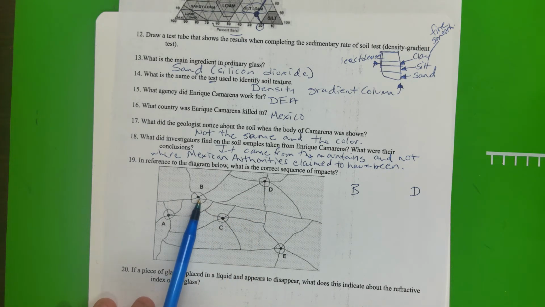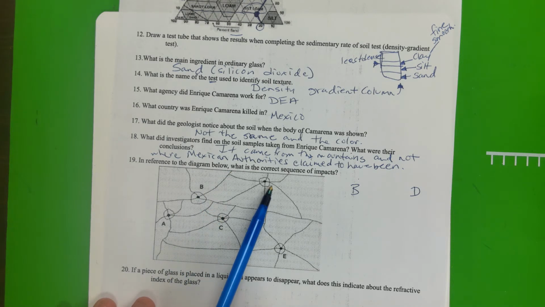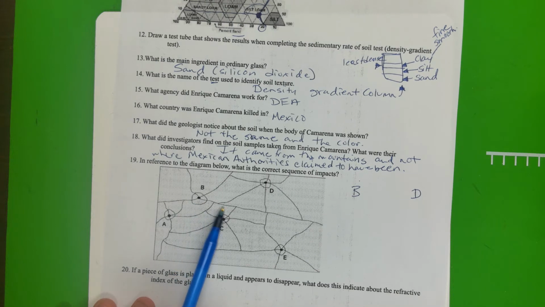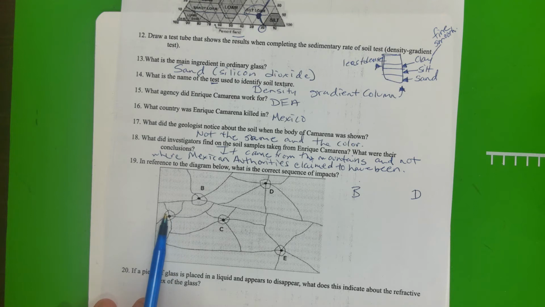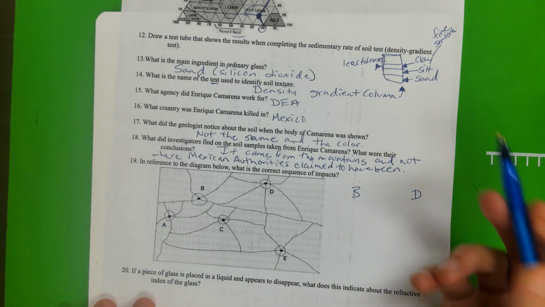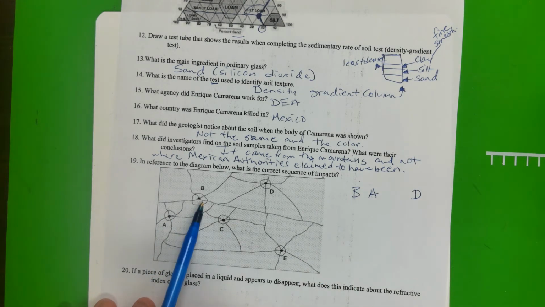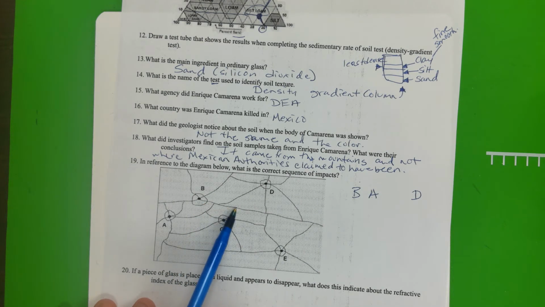And we know B continues on. If you look at this radial line, it continues on with D, so that means D happened afterwards. B continues on, and here the radial line goes with A, A terminates, so that means B occurred before A. And B continues on with C. When it bumps into the radial, C terminates, but B continues.